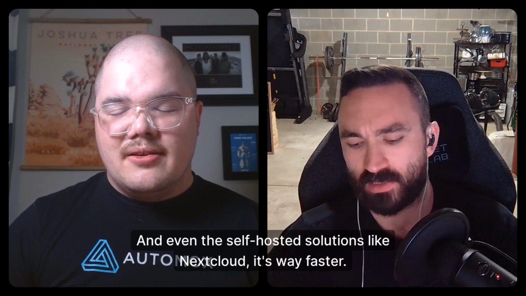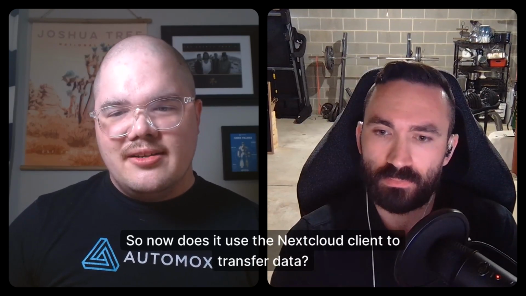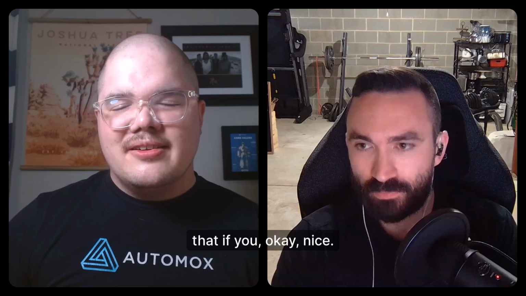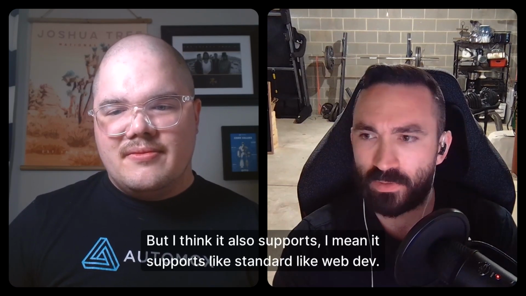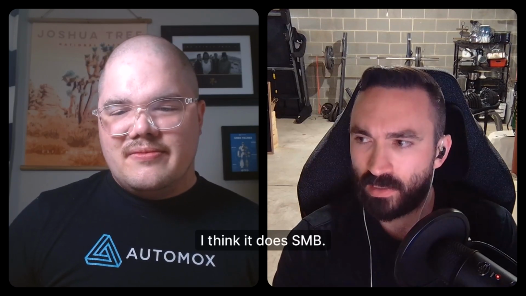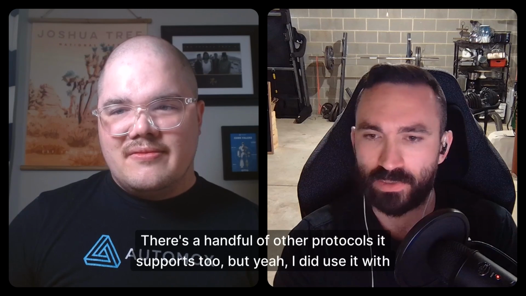It's way faster. So now, does it use the Nextcloud client to transfer data? Yes. Okay. Nice. I did set it up like that, but I think it also supports standard WebDAV. Okay. I think it does SMB. I know it does NFS. There's a handful of other protocols it supports too, but yeah, I did use it with the Nextcloud client.